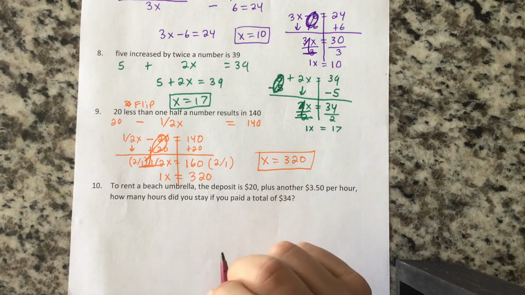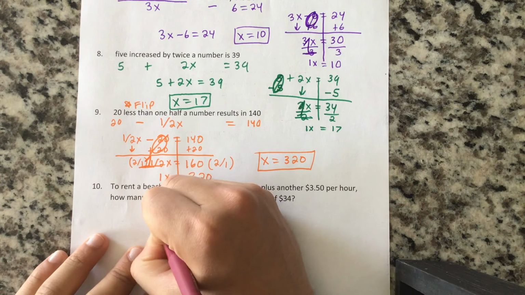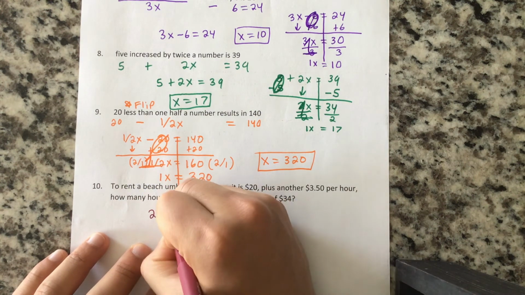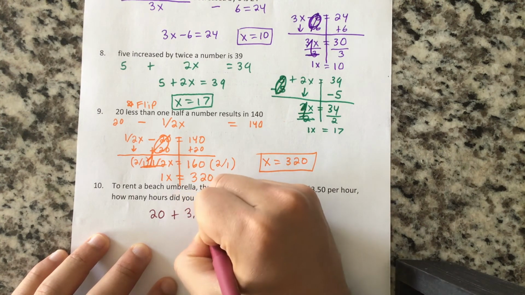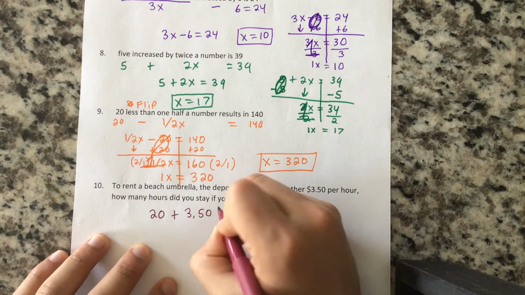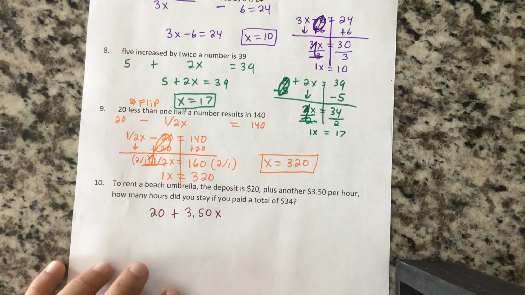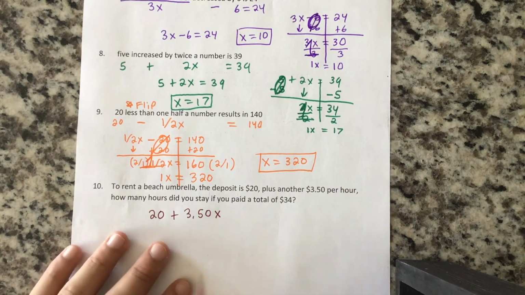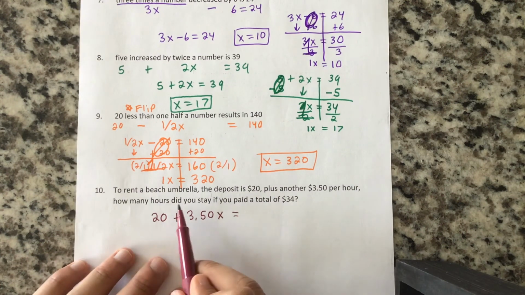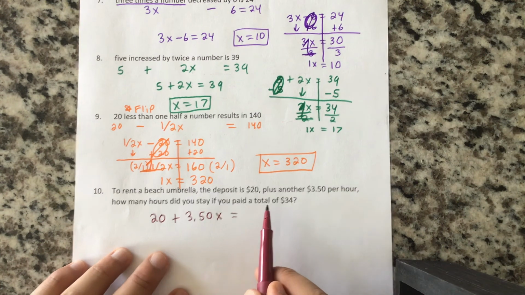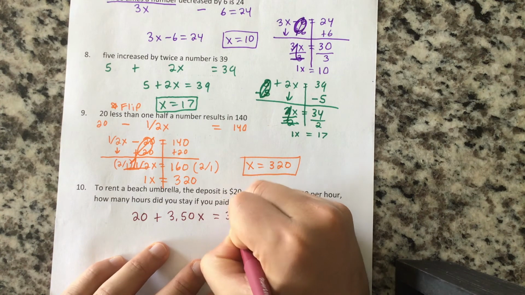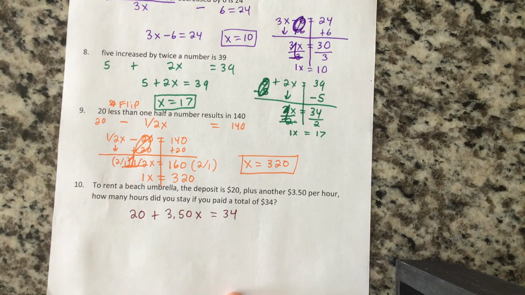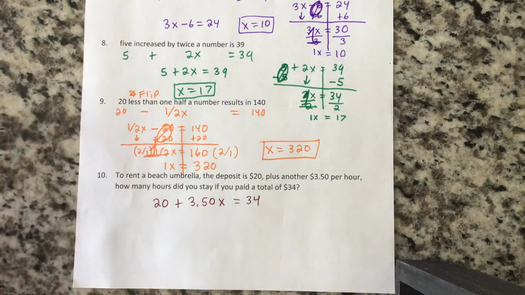So the equation that we're setting up is going to be, right, 20. That's how it's going to start. Plus another $3.50 per hour. So $3.50 per, that means multiplied, by the number of hours. So X, okay? And that equals, right, how many hours did you stay if you paid a total, so total means equals, total of $34. So equals 34. Okay? And then we just solve it, right? It's just like the normal problems we've been working with.